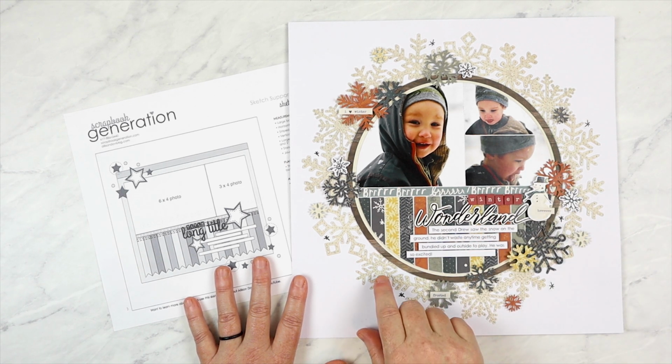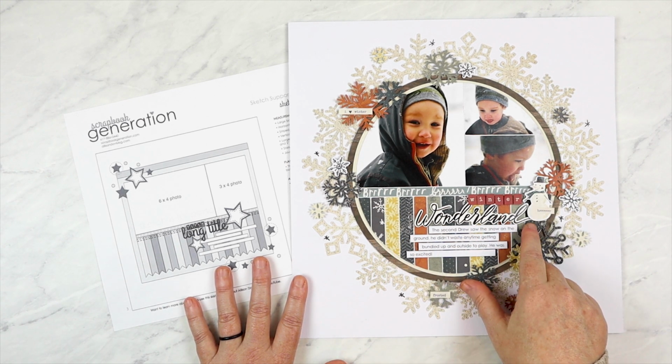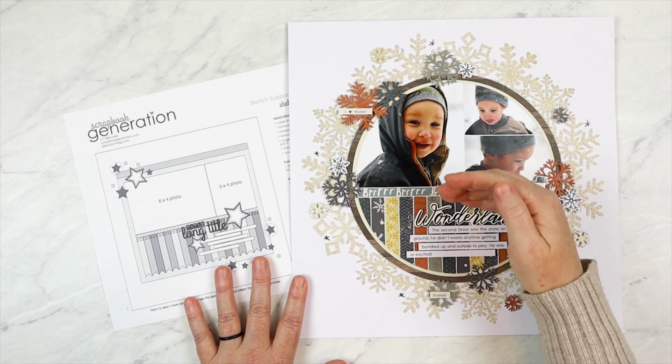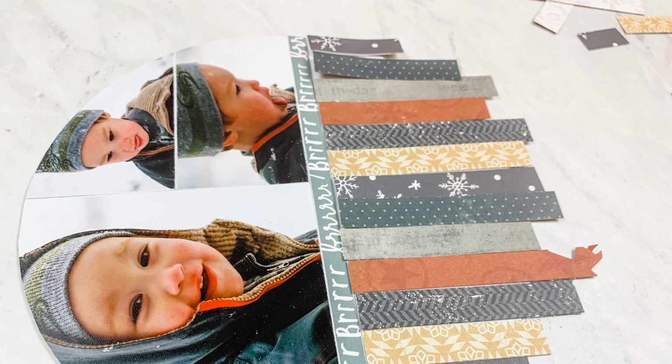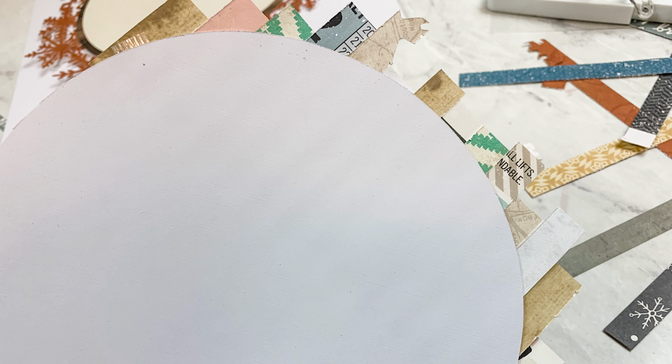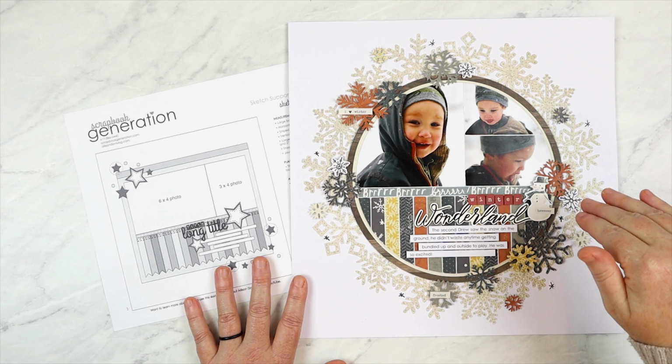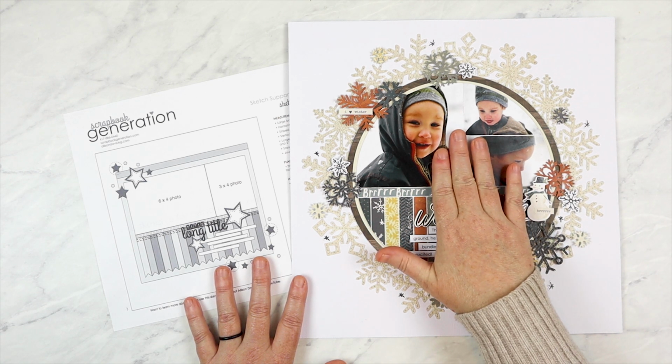I followed the same method for the strips as I did with the photos. My strips are cut slightly longer than the space left on the circle base. I adhered them, and after they were all on the circle base, I flipped it over and cut off any that was hanging off the edges, just like I had done with my photos.